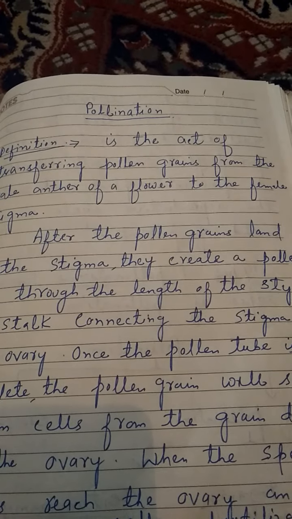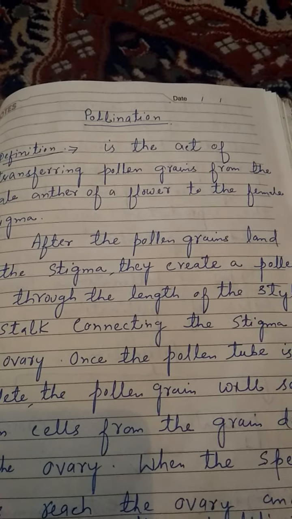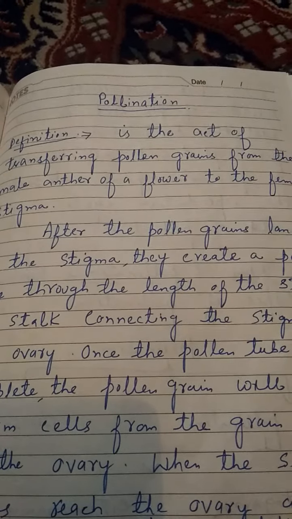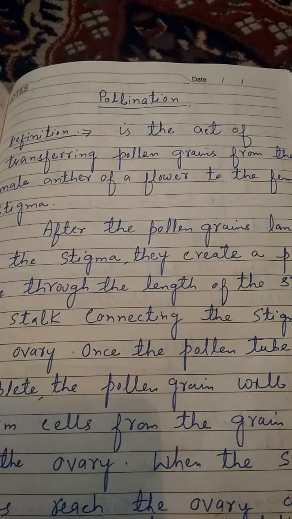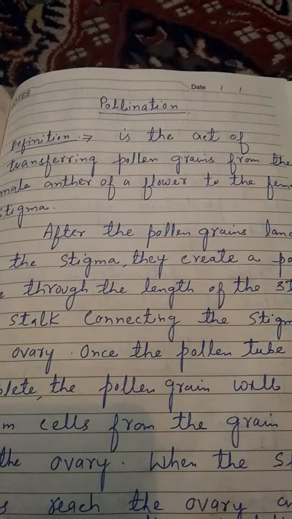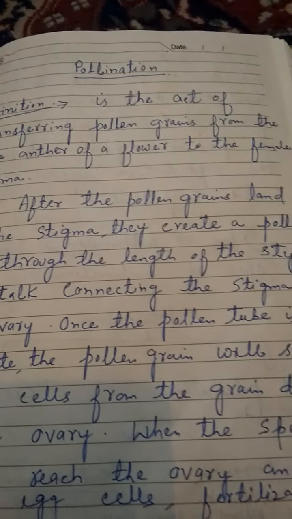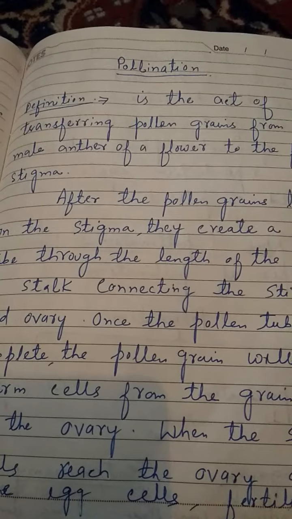Now, how are these seeds formed? There occurs a process that is called pollination. And what is pollination? It's the act of transferring pollen grains from the male anther of a flower to the female stigma. That is, after the pollen grains land on the stigma.